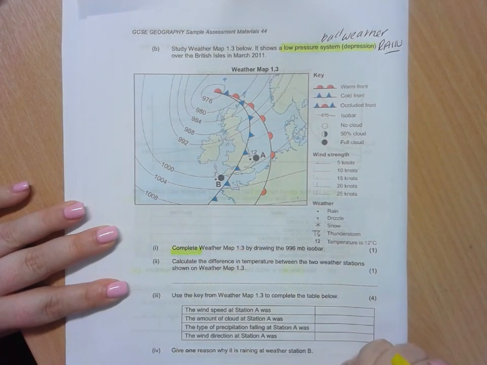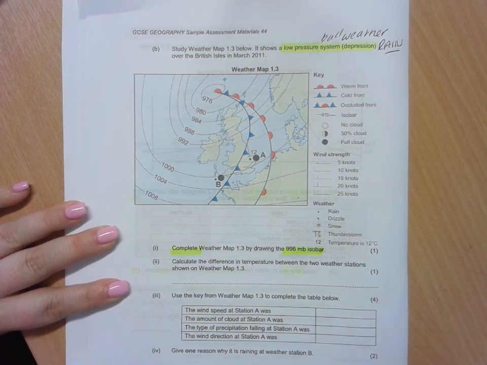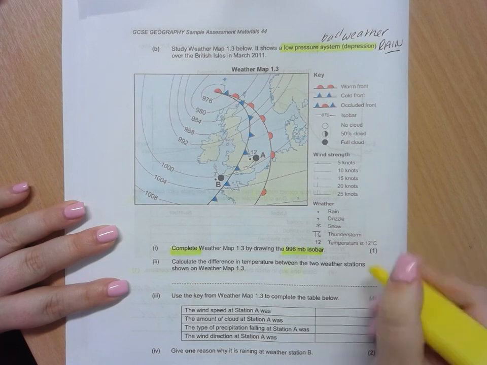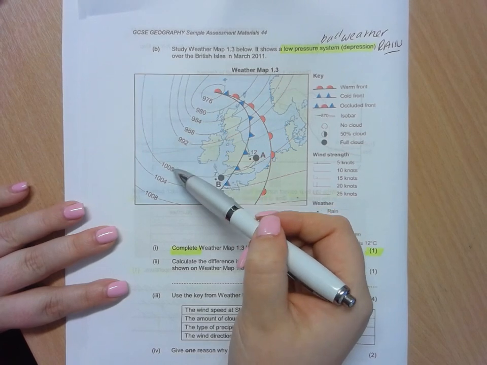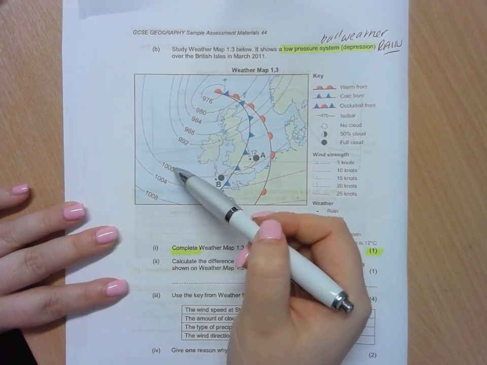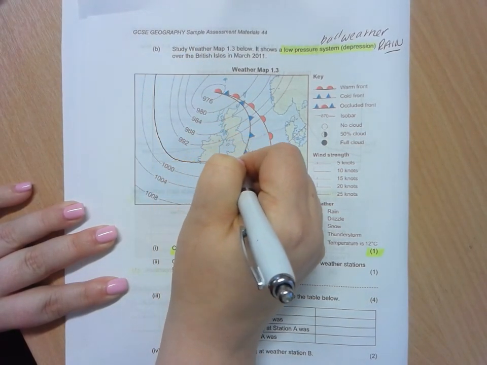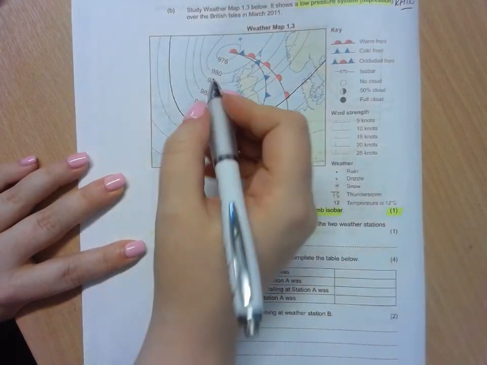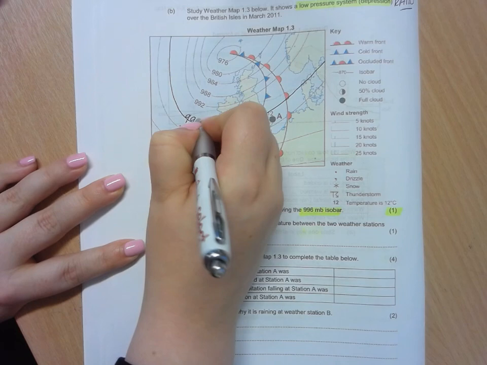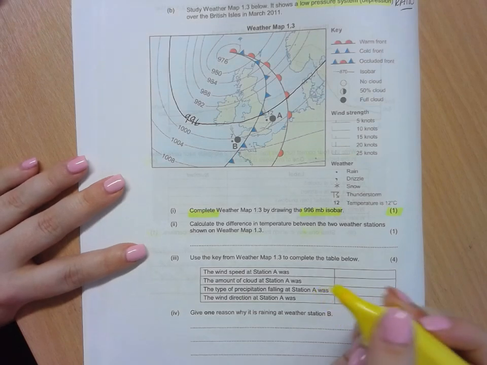Complete the weather map by drawing the 996 isobar. Okay, it's 1 mark. Right, 996 is going to come between 992 and 1000. It's probably going to be a little bit closer to 1000. The line is never going to touch 992 or 1000. There we go, done. Then you're going to add your label onto it, as Miss Evans just reminded me, 996. Okay, make sure you put your label on. Next question.